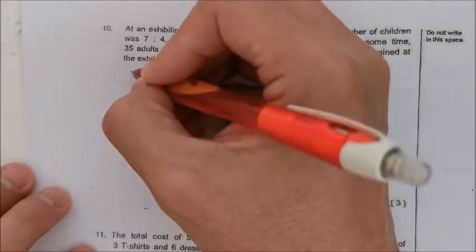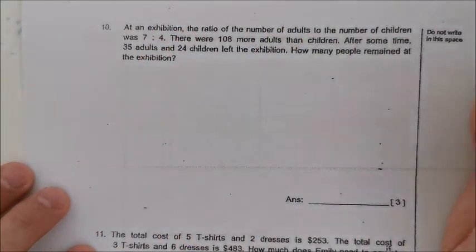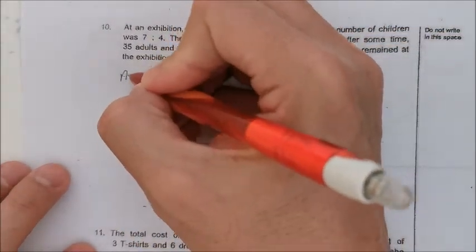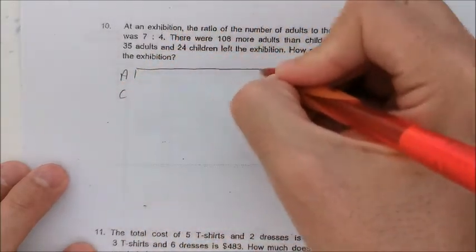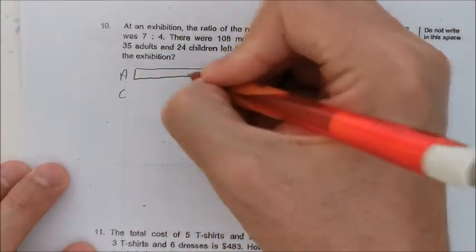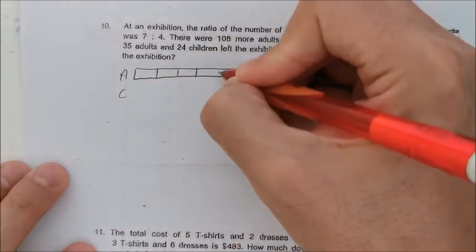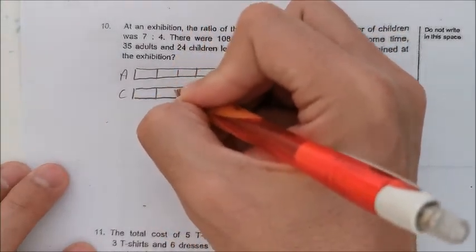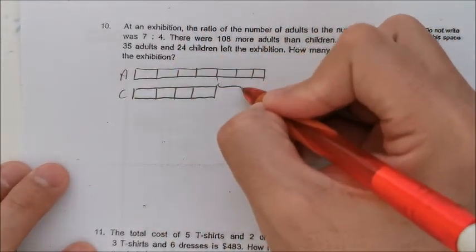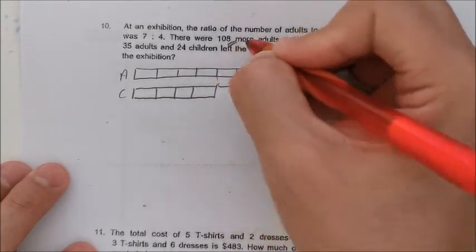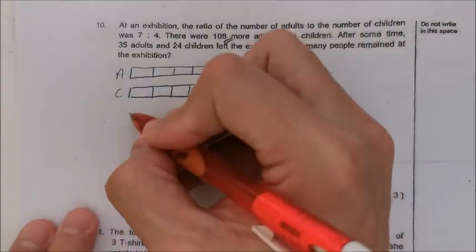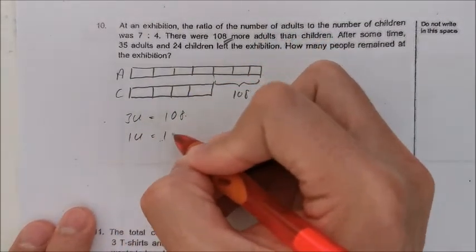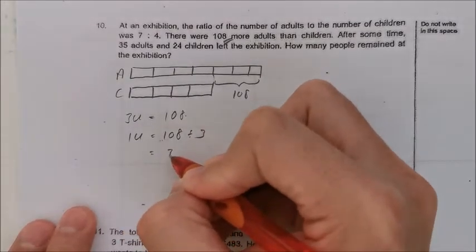Okay guys, you know that if I say ratio of adult to children is 7:4, that means adults will have 7 units. Children will have 4 units. And can you see that the difference is actually 108 as indicated here? Okay, so we know that 3 units will be 108. So 1 unit will be 108 divided by 3, that will be 36.